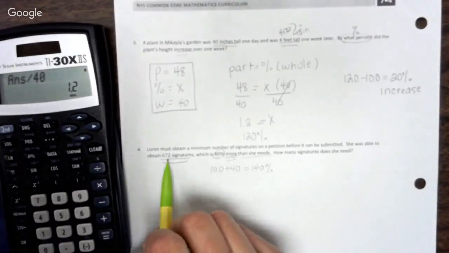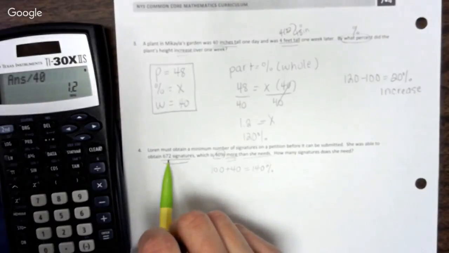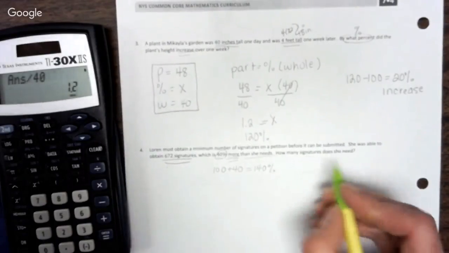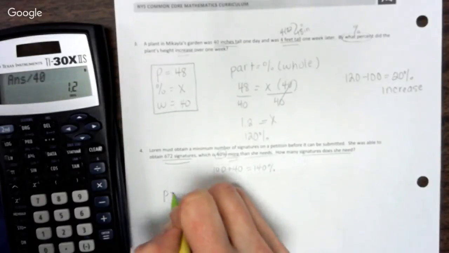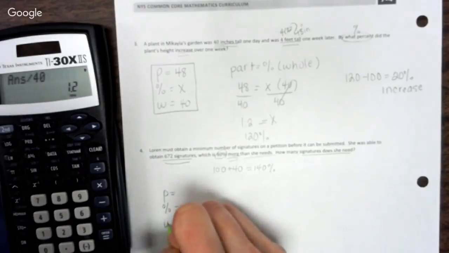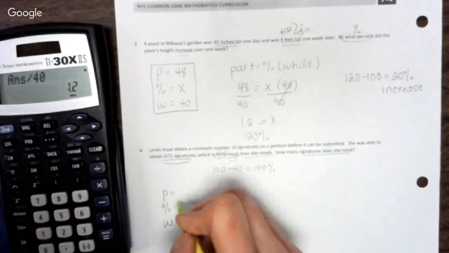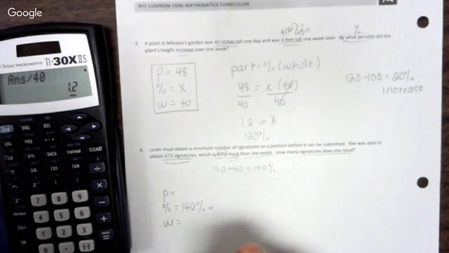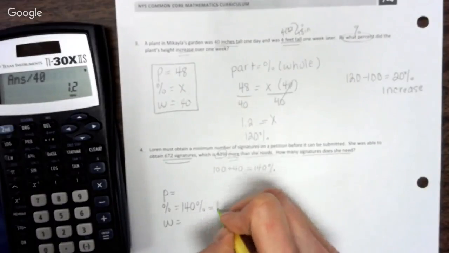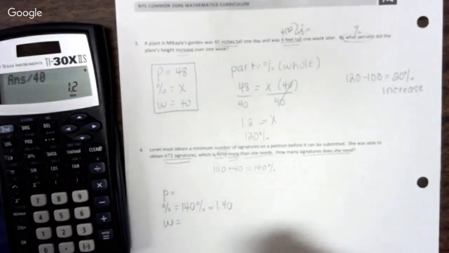She was able to obtain this 672 signatures, and we need to know how many she needs. So let's do part, percent, and whole. So our percentage is 140%, which is 1.4.